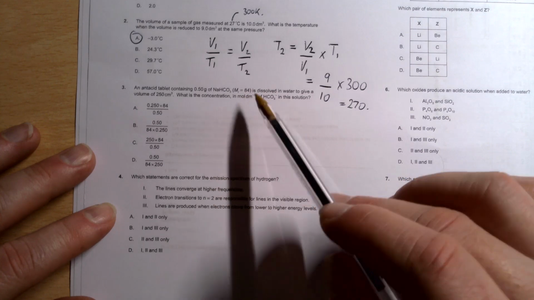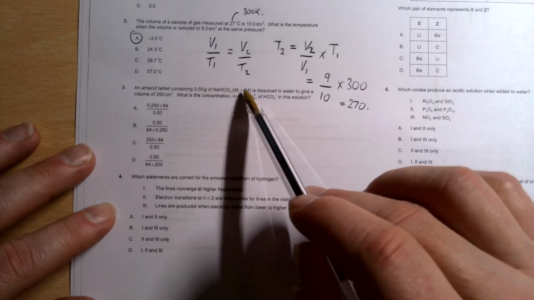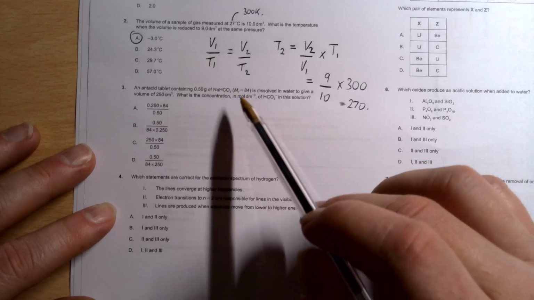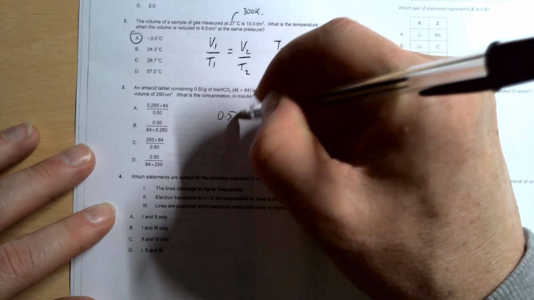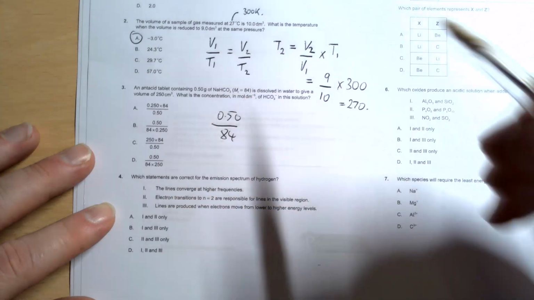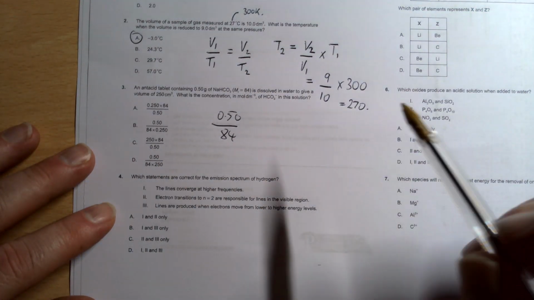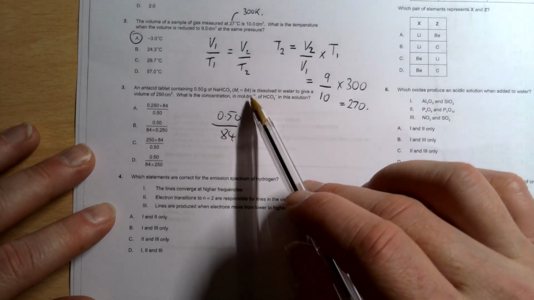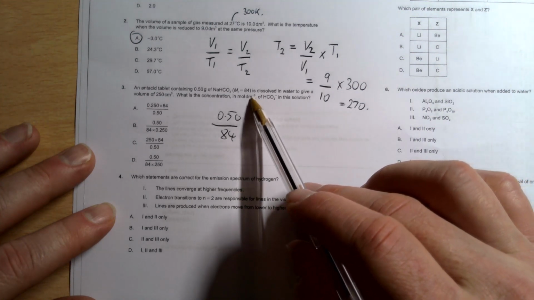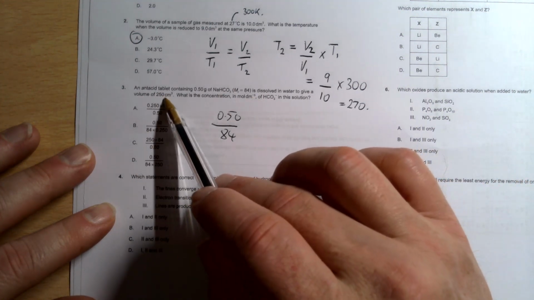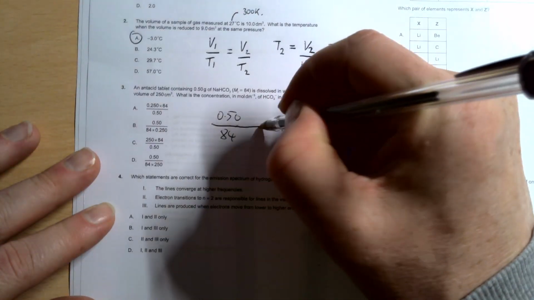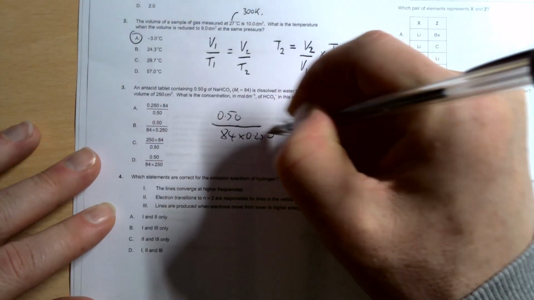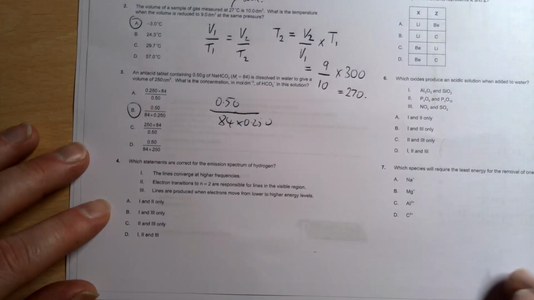Right, so let's work out the number of moles first by doing the mass over the MR, and so that's 0.5 over 84, so 0.584, so it's going to be one of the ones that has that in there somewhere. And then we've got to divide by the volume. The volume is in decimeters cubed, 0.250, so, and that answer is B.